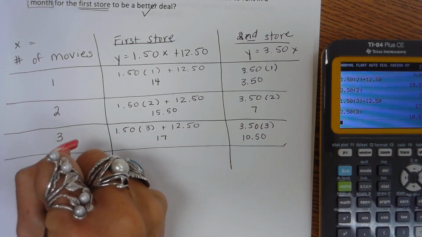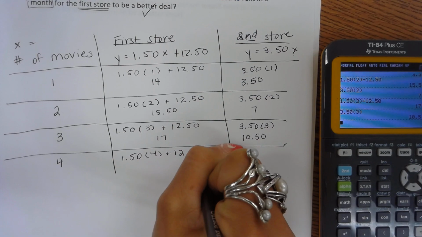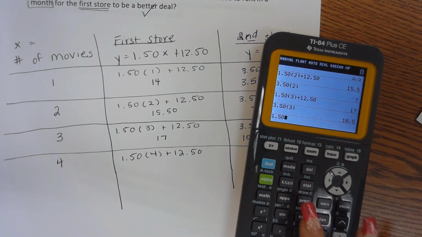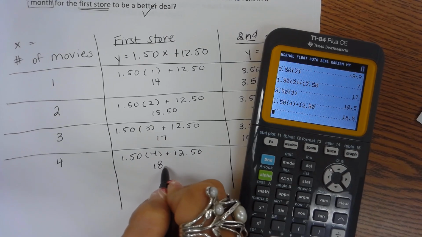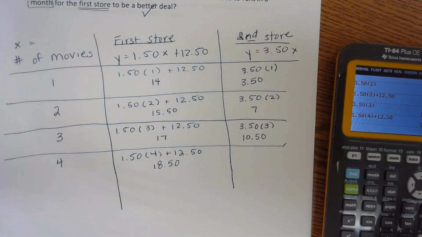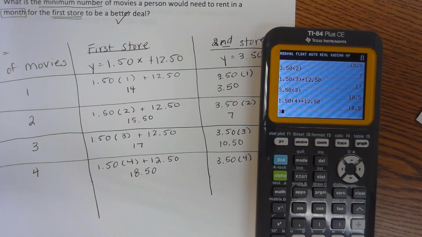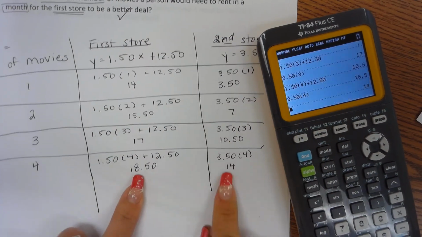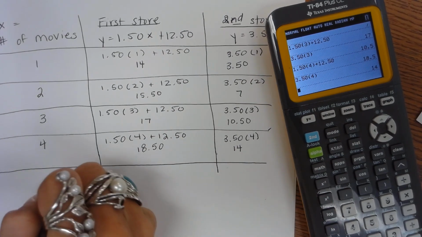Let's try 4 movies. $1.50 times 4 plus $12.50, and if we put it into our calculator, we get $18.50. Over here, $3.50 times 4, you get $14. Is $18.50 better than $14? No. So we're going to keep going. 5 movies.